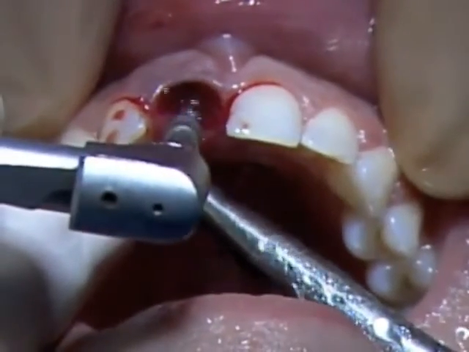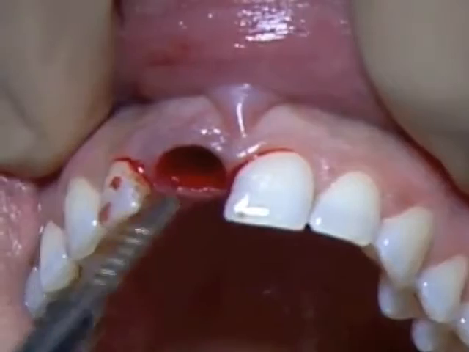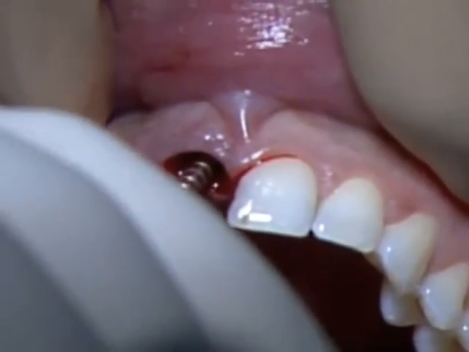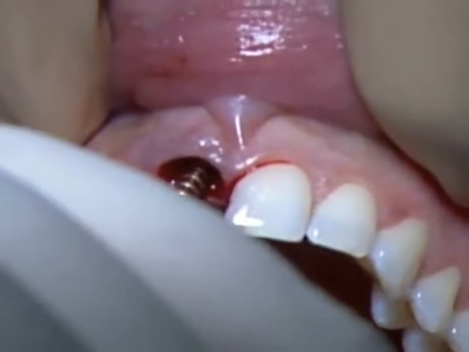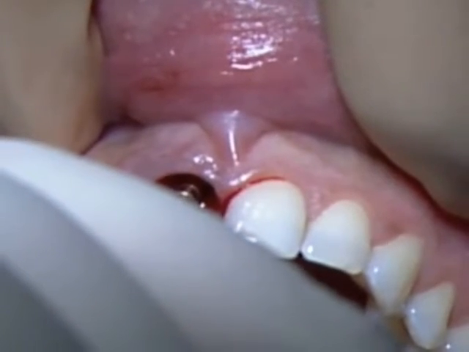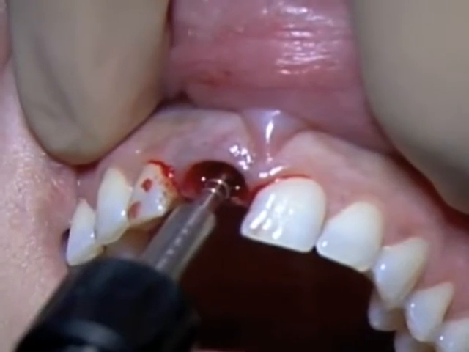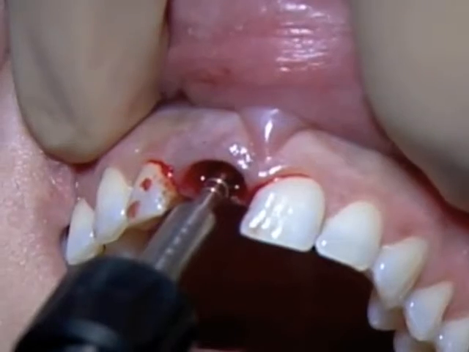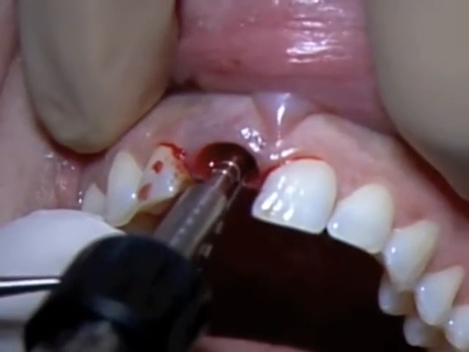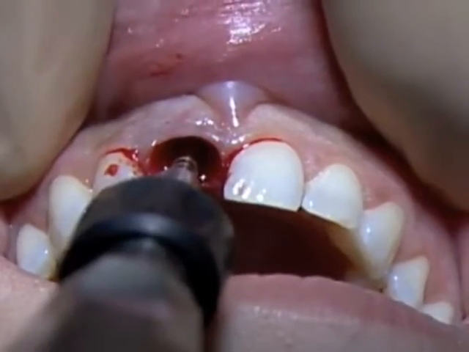You see here we will change the inclination towards the pilot, and once we have completed, we will use a 2 to 2.7 osteotome from Stoma in order to have a better primary stability with our implant. We then check the level of the bone with our probe, and if we need, we can go deeper.